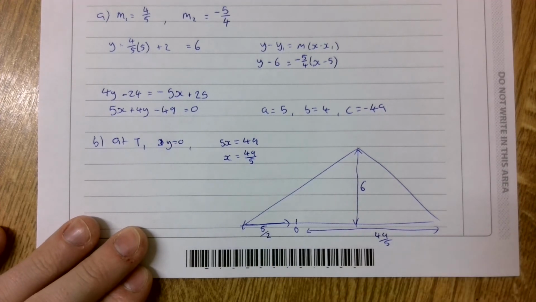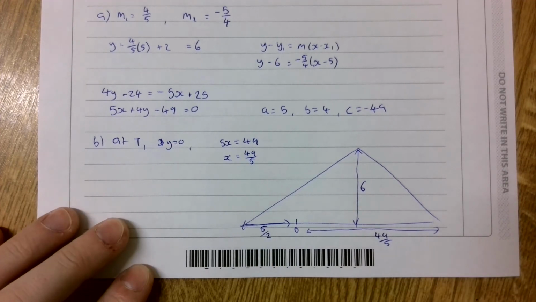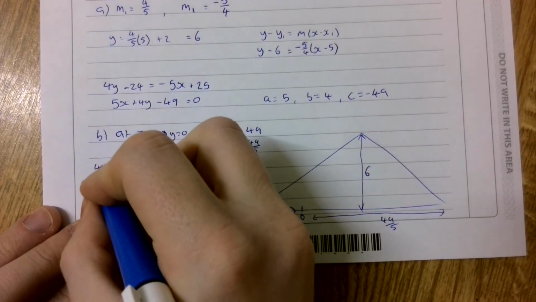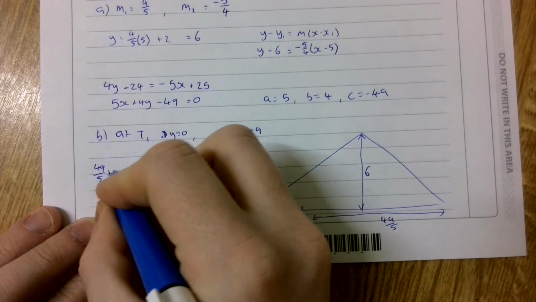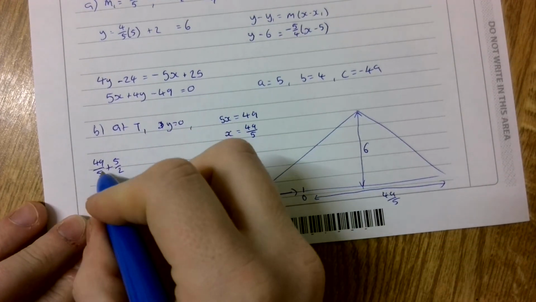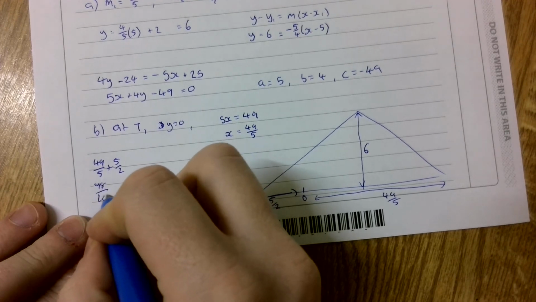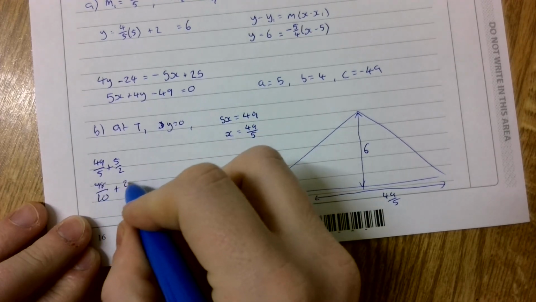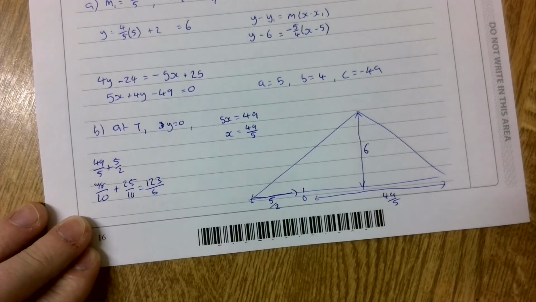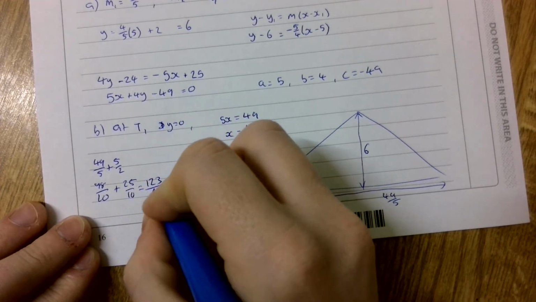I know that was negative 5 over 2 from the coordinates, but as a length, it's positive. So I'm going to do 49 over 5, add 5 over 2, which is 98 over 10, plus 25 over 10, which is 123 over 10.